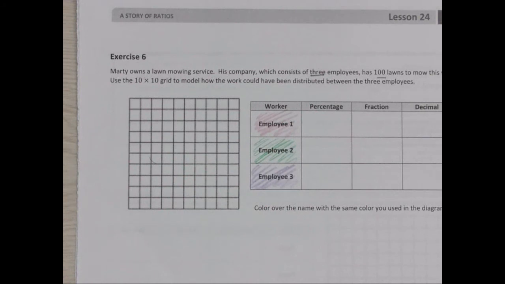So this is great practice. It's just the exact same problem, just a different situation. I'm going to sweep and make sure that you are modeling with 3 different colors, you are counting the squares correctly, and you're converting from percent to fraction to decimal correctly. I will circle anything you need to look at again. Okay, go ahead.